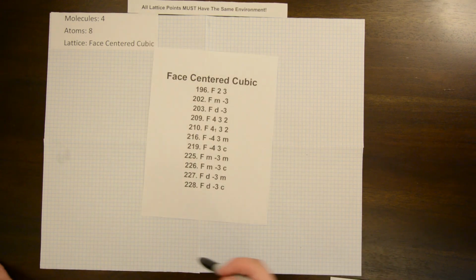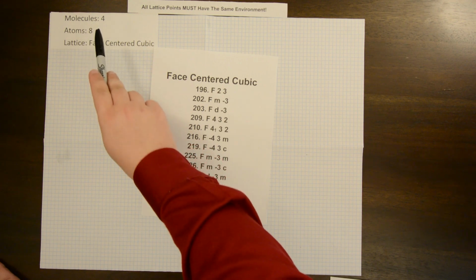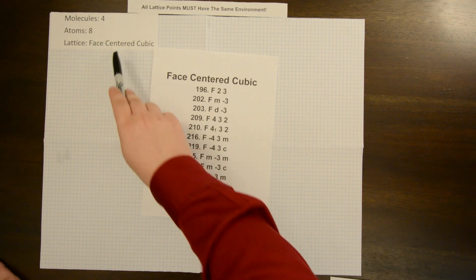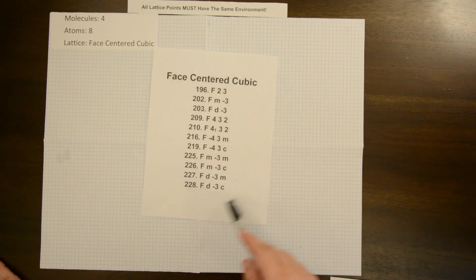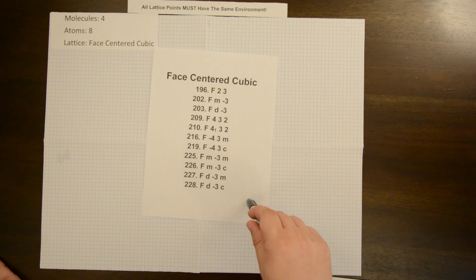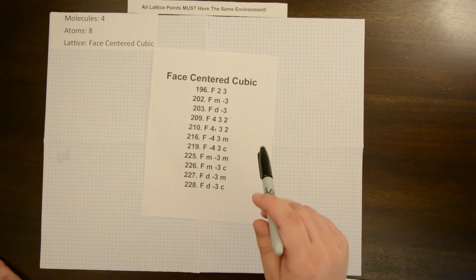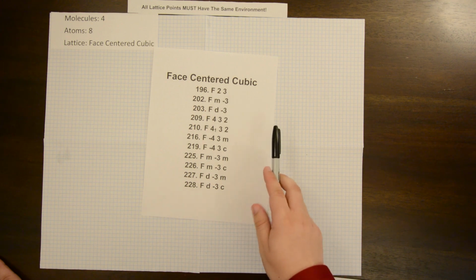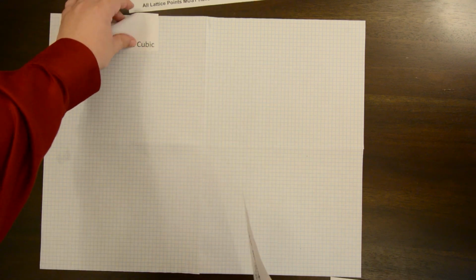Okay, so we know how many molecules there are, how many atoms there are, and what the shape and structure of the lattice is, along with having, as a result, a short list of possible space groups. We're almost in the home stretch, but we need a little bit more information. So let's go back to 2D space for a moment and get one last smoking gun.